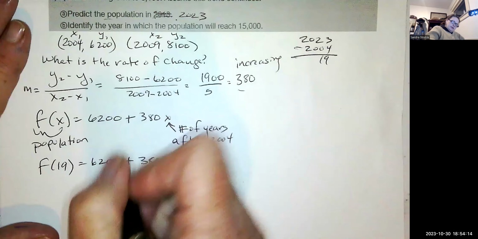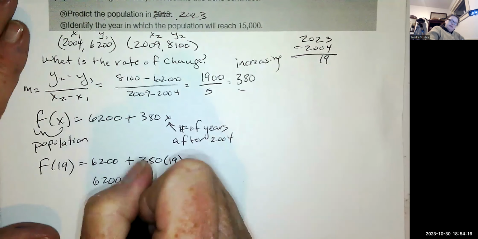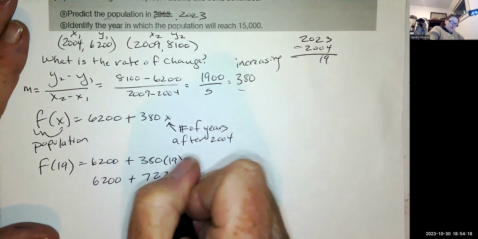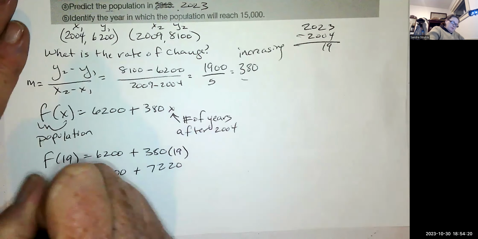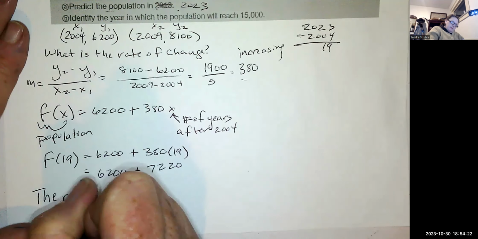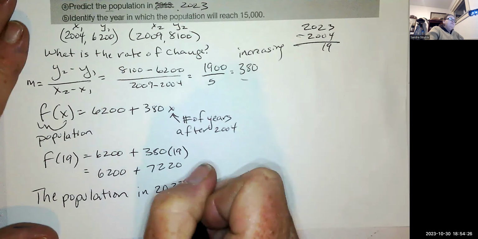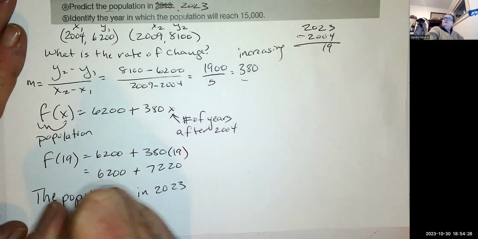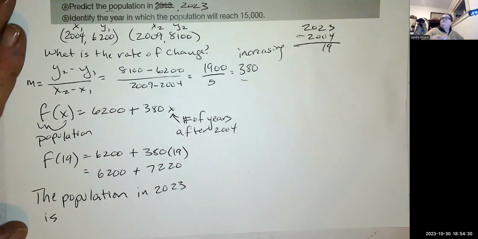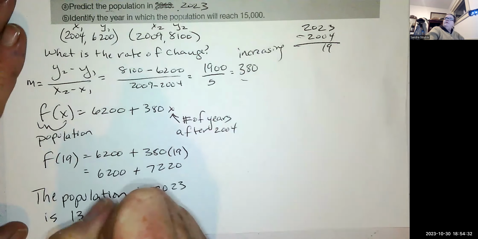So it's 6,200 plus 7,220. So the population in 2023 is 13,420.